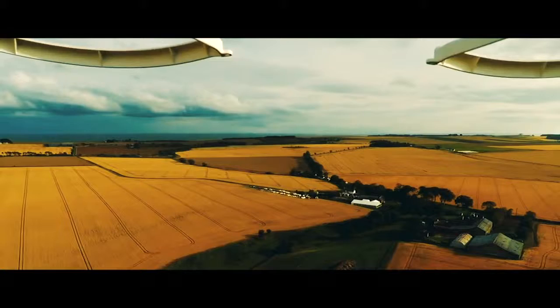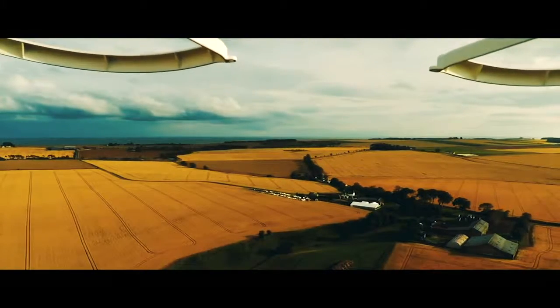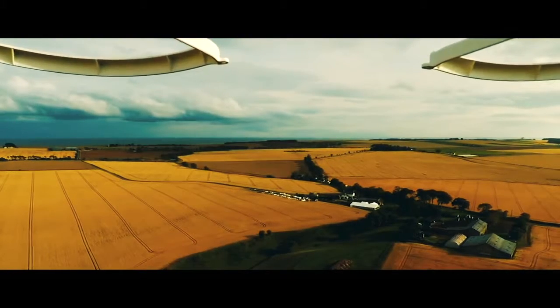Number 19, treat the weather with respect. Here's a top tip for you. It is a lot windier up there than it is down here. I'll show you what I mean. So here's a magic trick we performed in the Phantom 2, flying forwards at full speed while the drone goes backwards. It's a lot windier in the air than it is on the ground. If this happens to you, get the drone down.